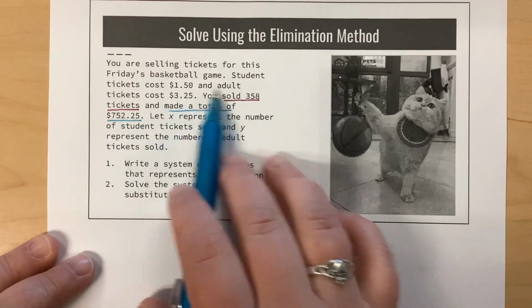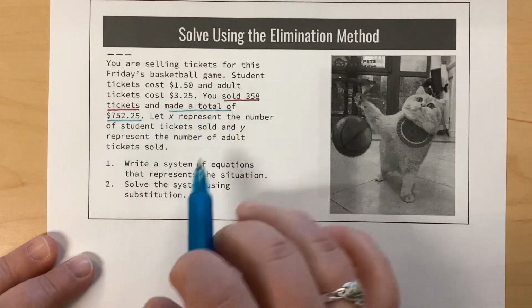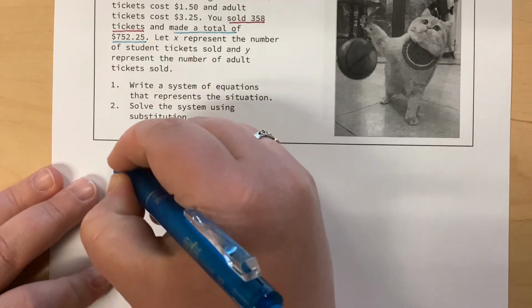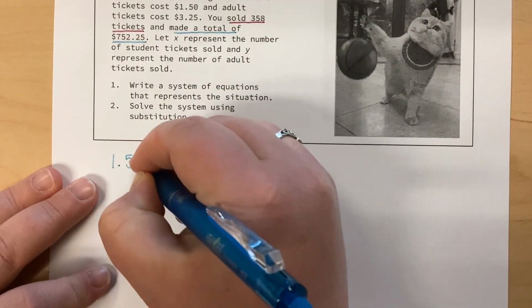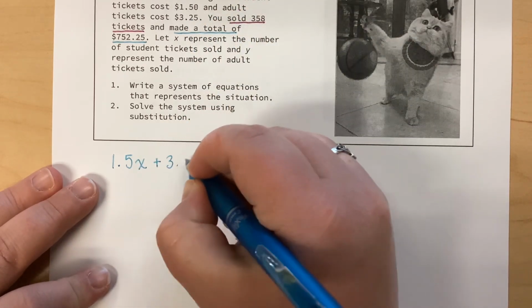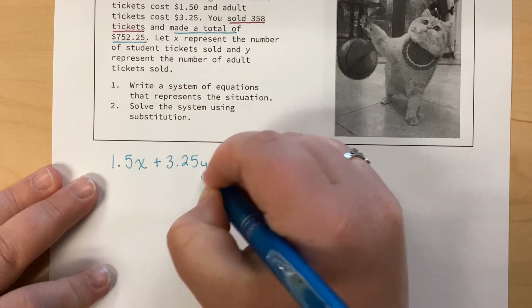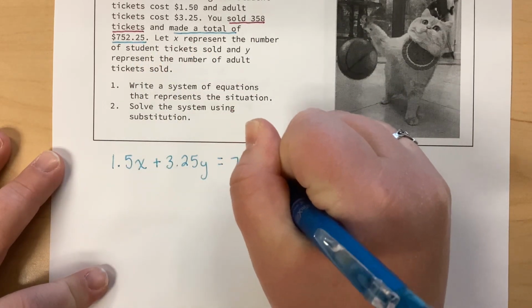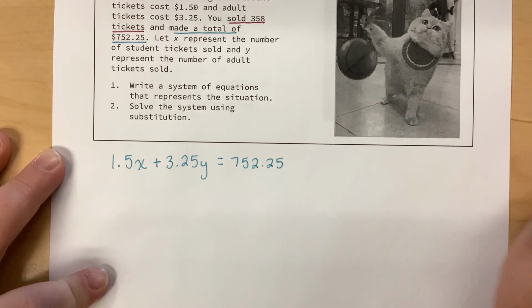I know that every student ticket is $1.50 and X is the number of student tickets. So that means it's going to be 1.5X, and then plus 3.25 for every adult, so 3.25Y, and I made a total of 752.25. So that's my first equation.